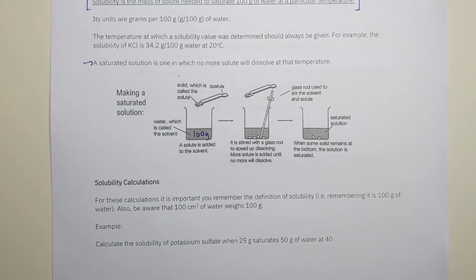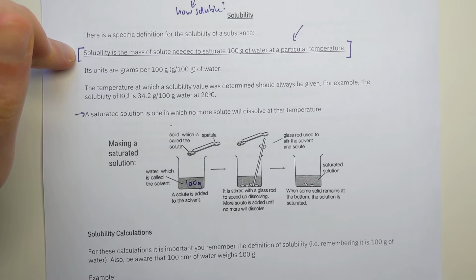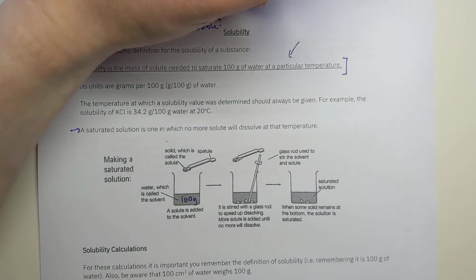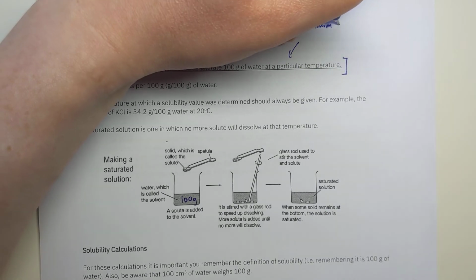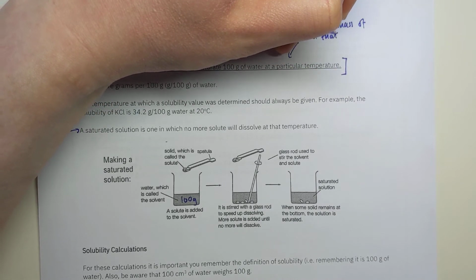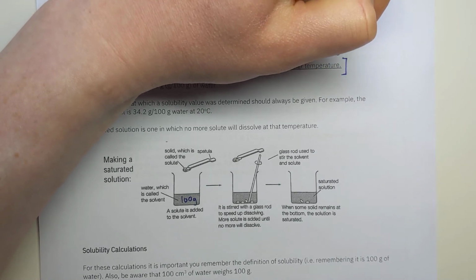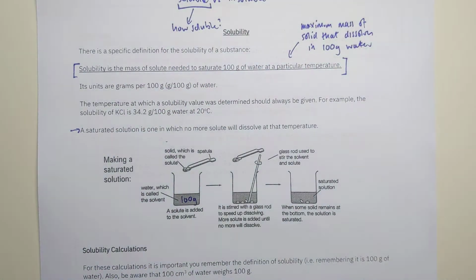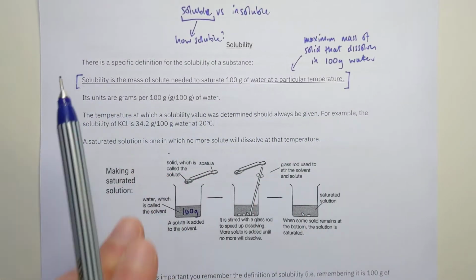So going back to this definition, to make sure it fully makes sense: solubility is the mass of solute needed to saturate 100 grams of water at a particular temperature. Putting that in simpler terms, which is not what I put in the exam, I put this exactly word for word in the exam, a simpler way of understanding this would be: solubility is the maximum mass, the maximum amount of a solid that dissolves in 100 grams of water. So basically we're describing how much I can get to dissolve in 100 grams of water, just put in slightly more scientific terms in this definition, which you need for your exam.